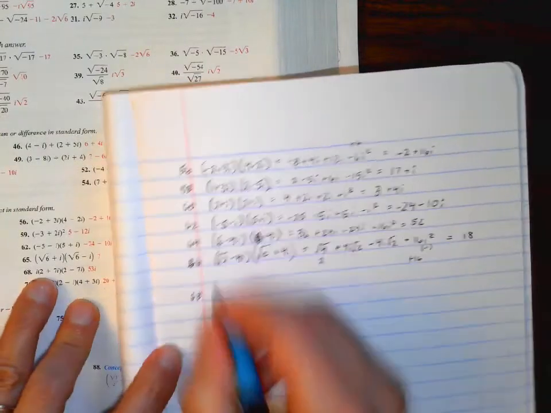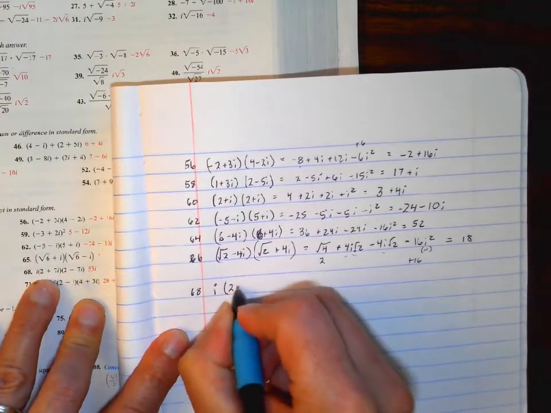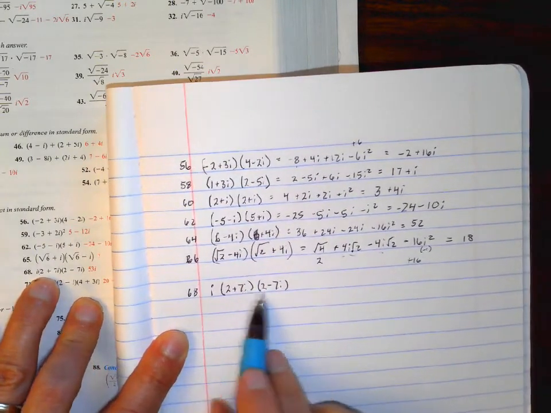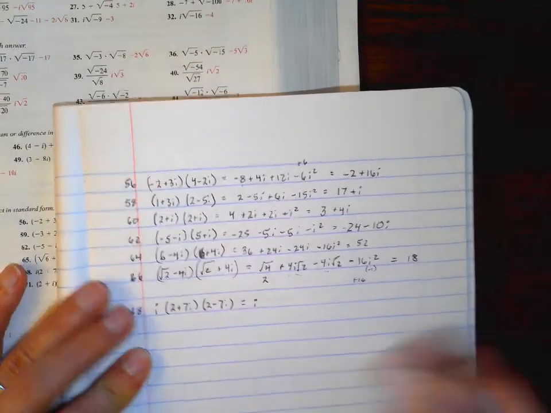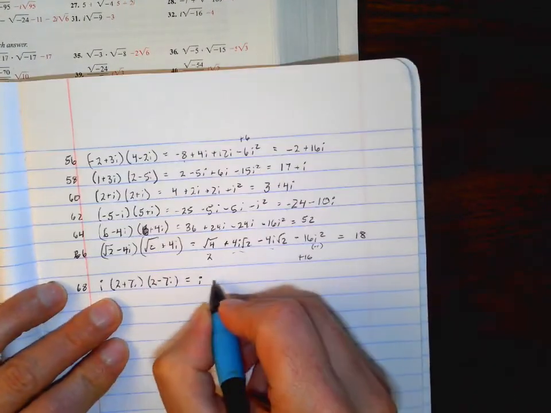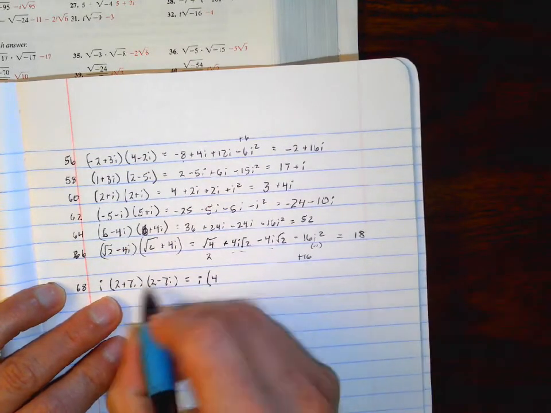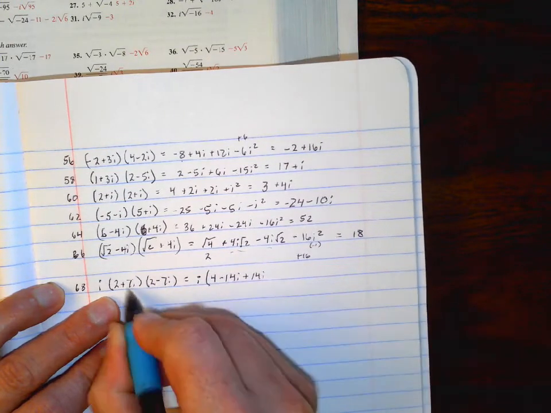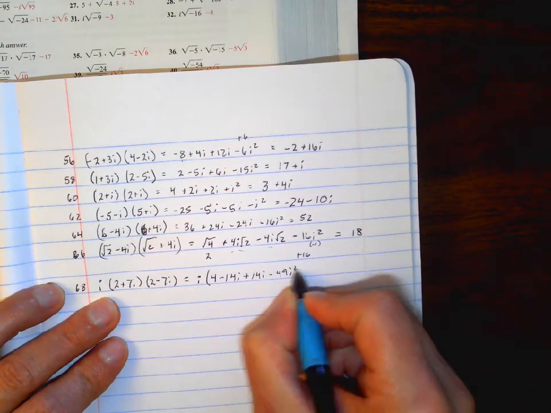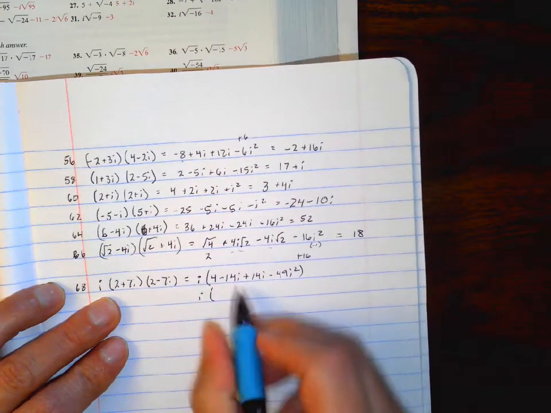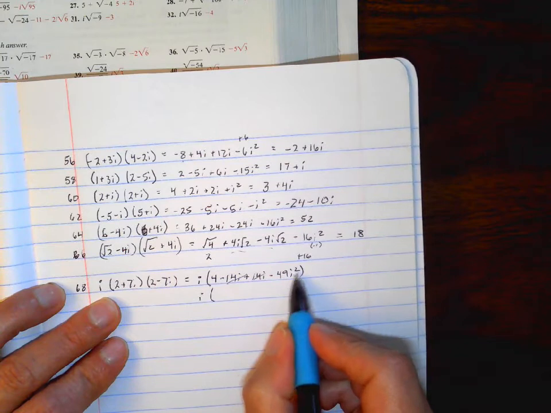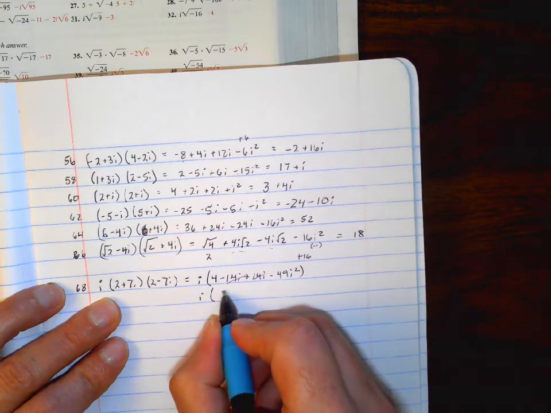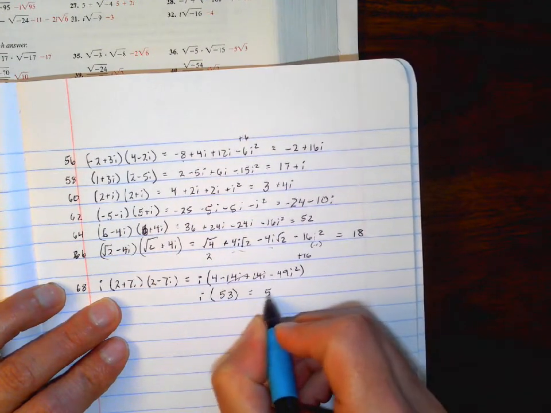68, we have i times 2 plus 7i times 2 minus 7i. I'm going to do this part first, okay, and multiply it by i after that. So 2 times 2 gives you 4. And outside is negative 14i, inside plus 14i, and last, negative 49i squared. So we have i, and then inside, middle terms cancel. Negative 1 times negative makes it a positive 49, plus 4. So altogether you have 53 times i.